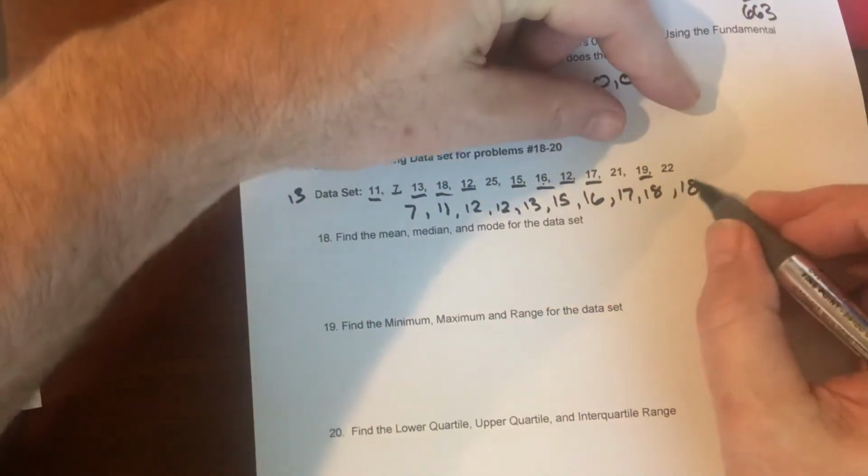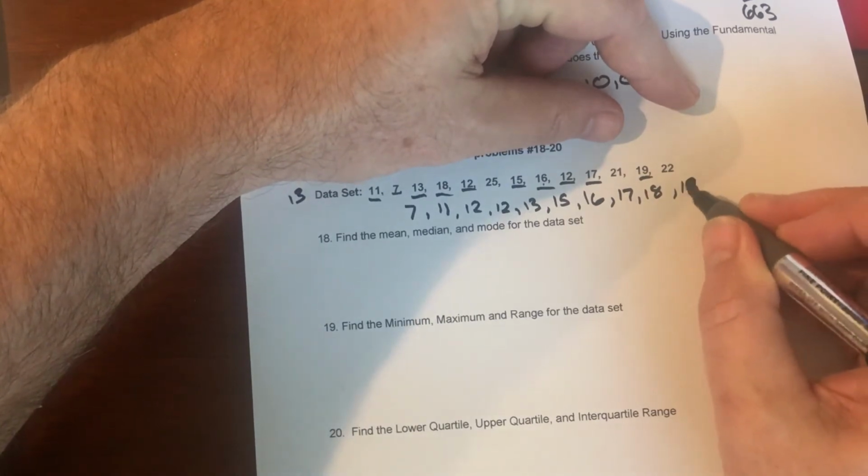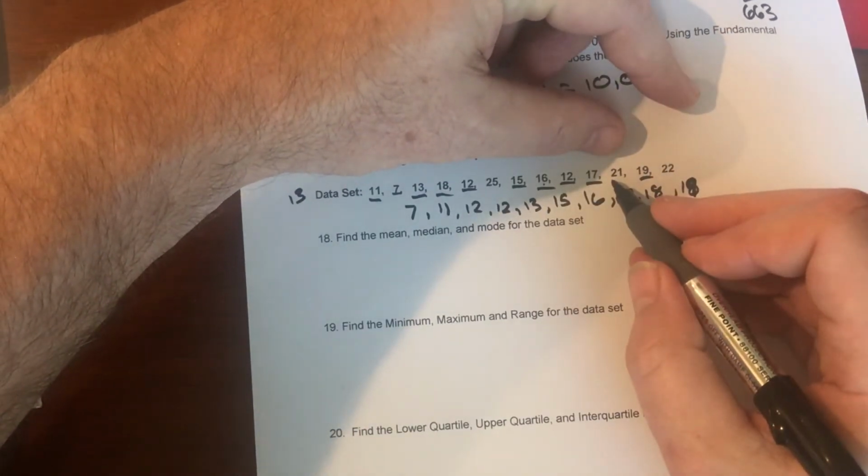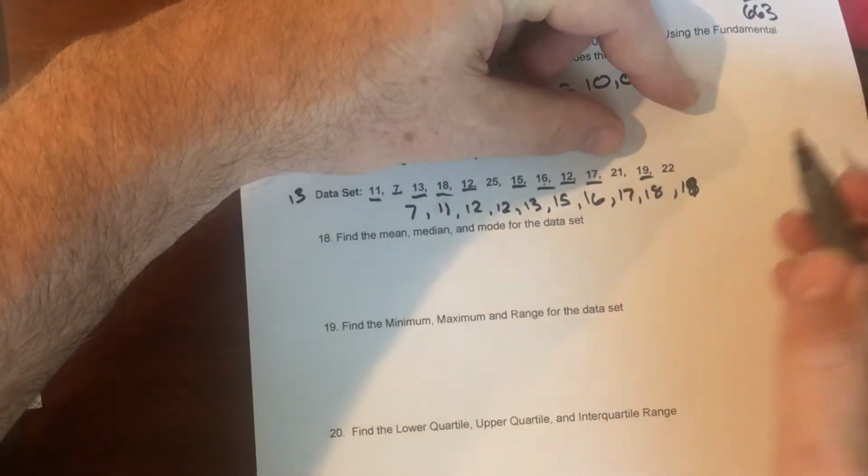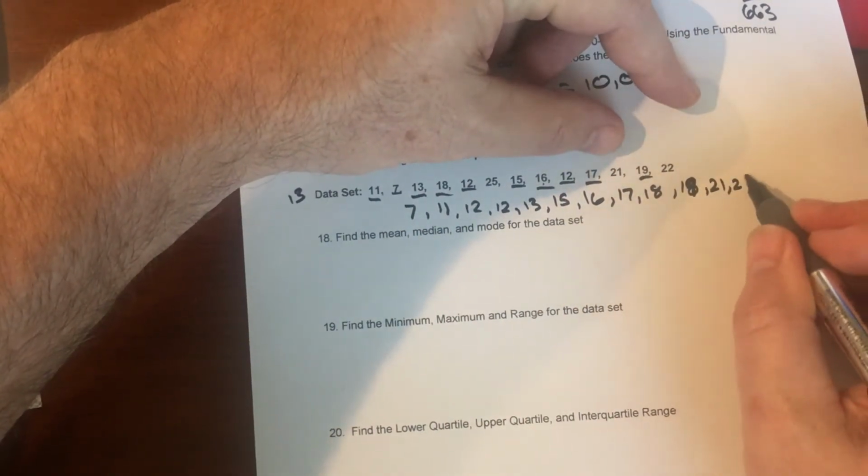Wait. I just said 19 and wrote an 18. Oof. That would have screwed me up. There was an 18 though, yes. So 18, then 19, no 20. We have a 21 and a 22.